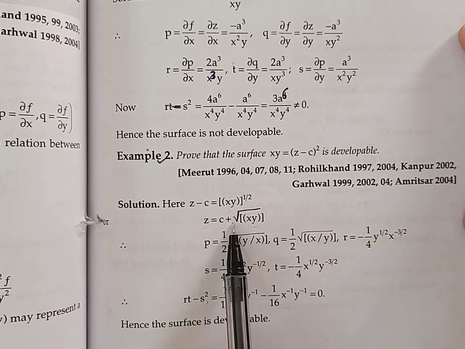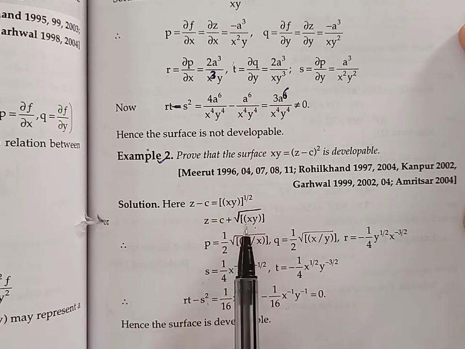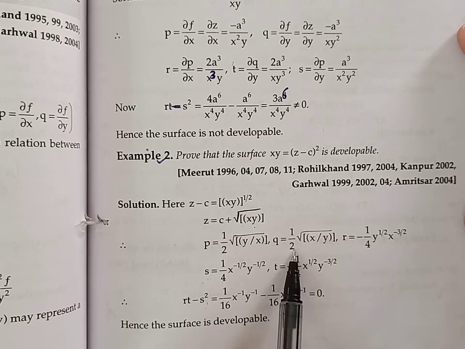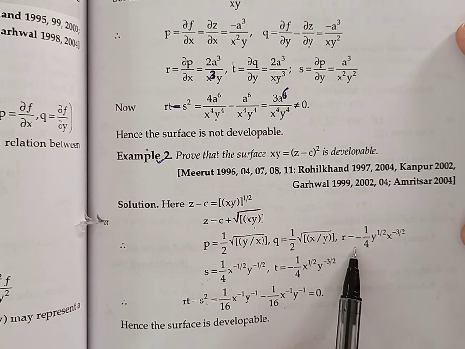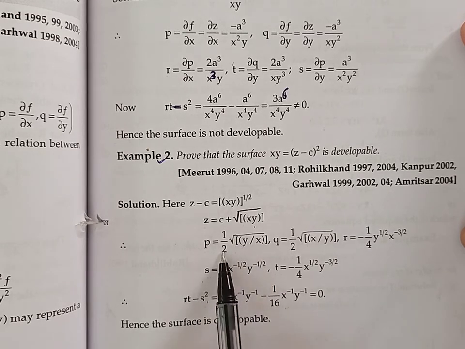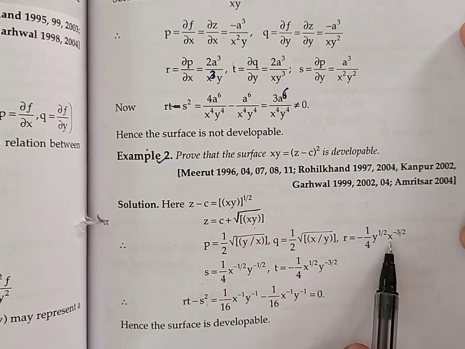Its partial derivative with respect to y. Derivative of c is 0, root x will be constant, derivative of root y will be 1 upon 2 root y. So we have obtained the value of q. Now what is r? r means second order partial derivative of z with respect to x. It means its partial derivative with respect to x.